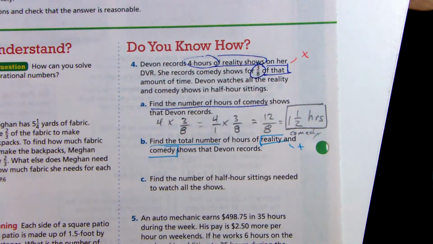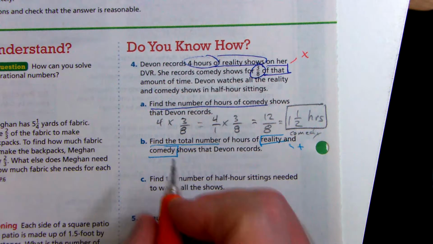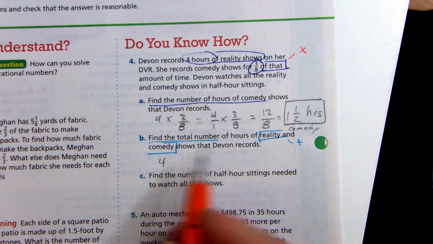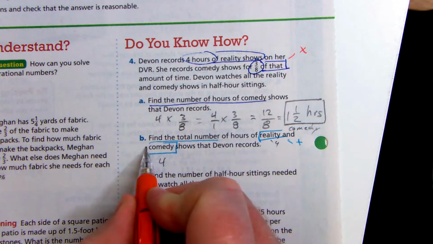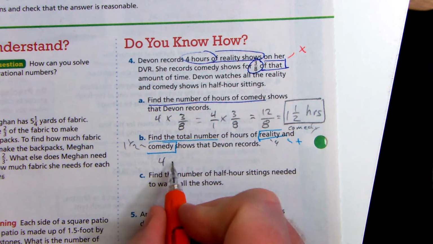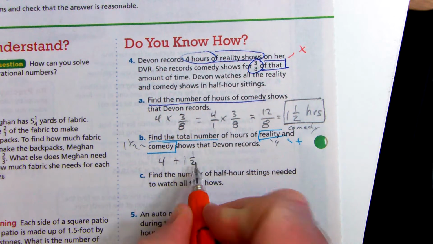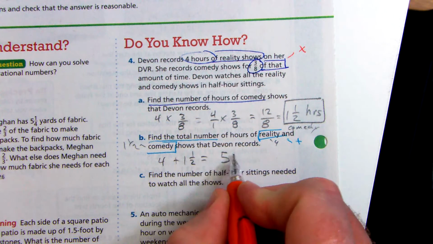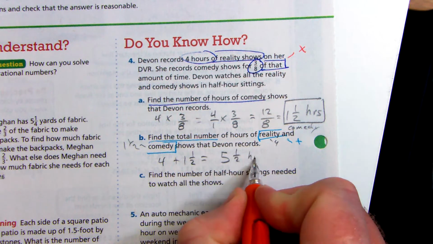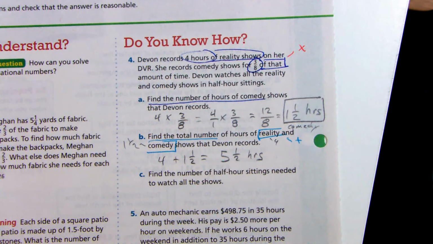Okay, so reality shows is 4, right? Comedy, 1.5. So 4 plus 1.5. And that's 5 1/2 hours. So that's the total number of hours.